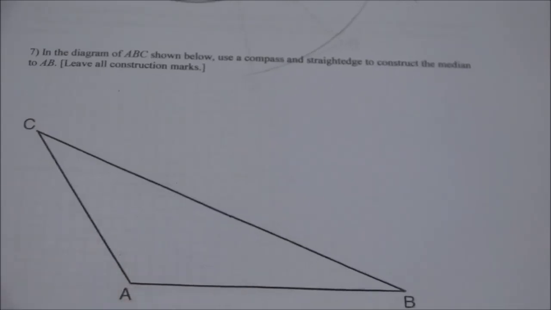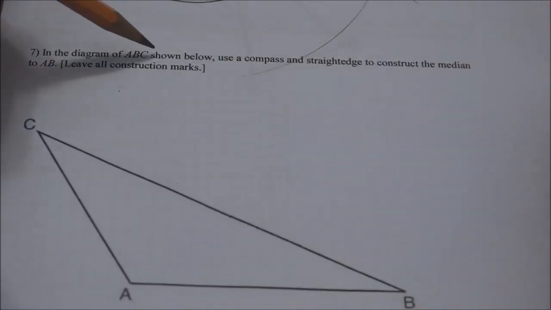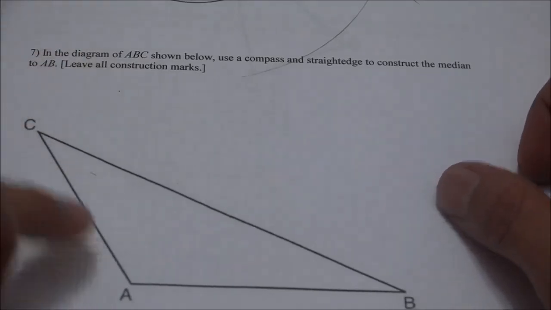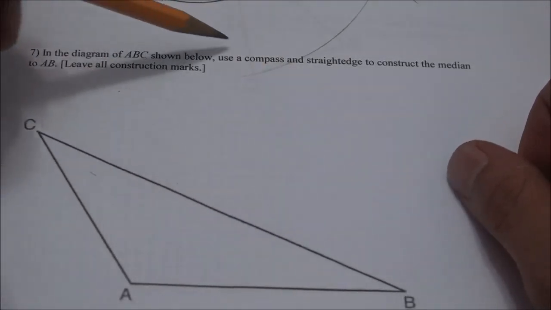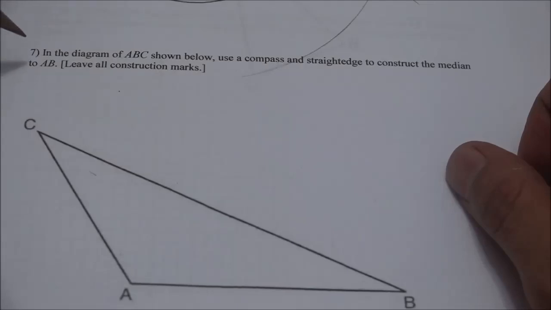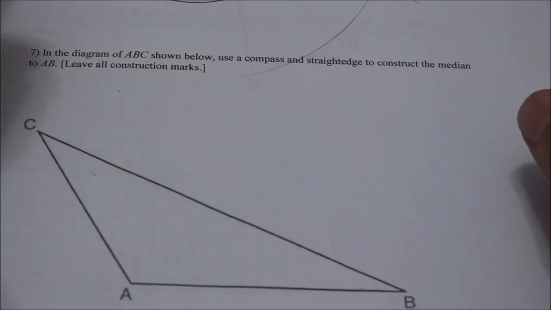So here, what does it say? It says in the diagram of ABC shown below, this is ABC. Use a compass and a straight edge to construct the median of AB. The what? The median, son. You don't know what the median is?